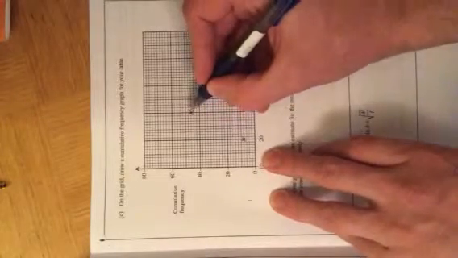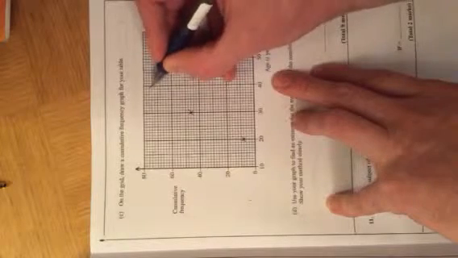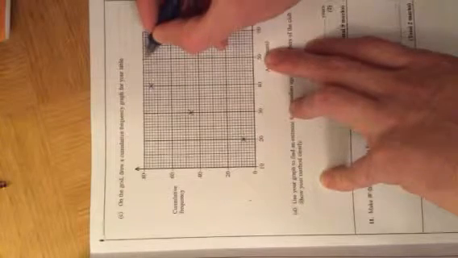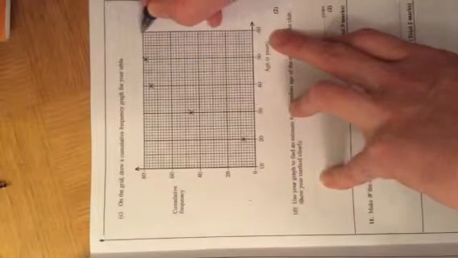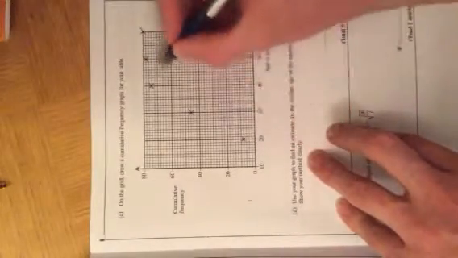Up to the age of 40, there are 74 people. And up to the age of 50, there are 78 people. Up to the age of 60, there are 80 people. We're quite encouraged by this. It's giving us an S shape.